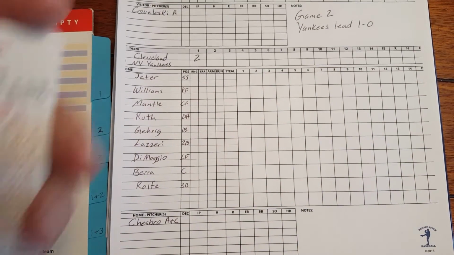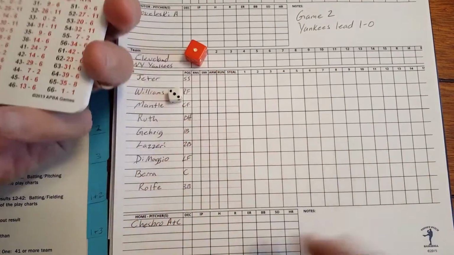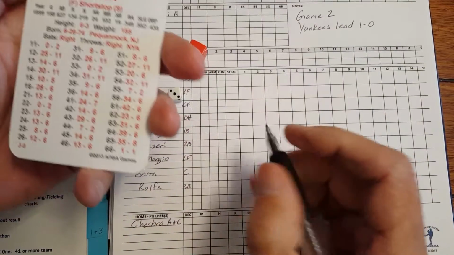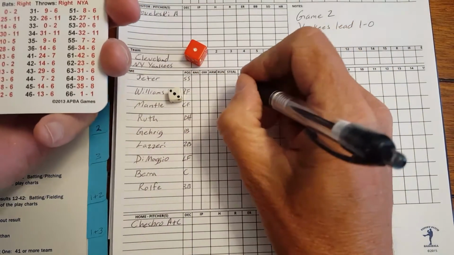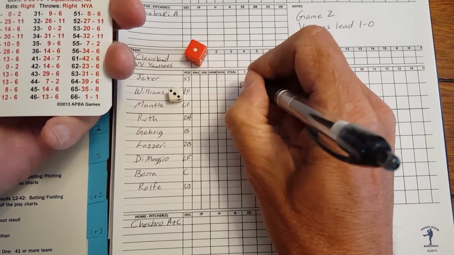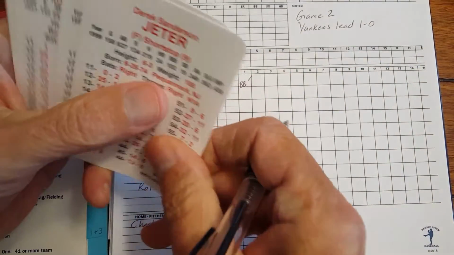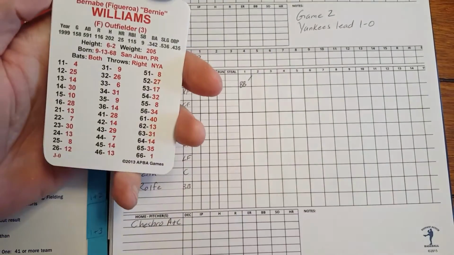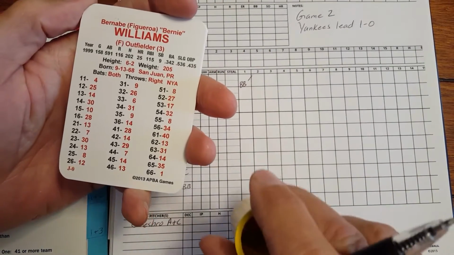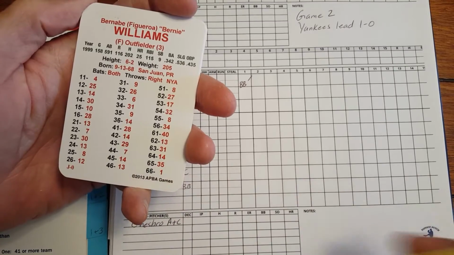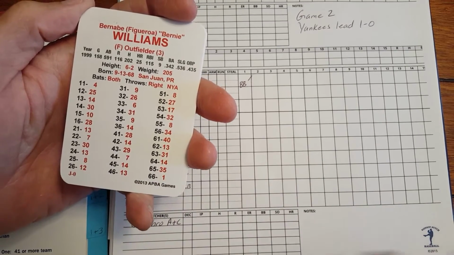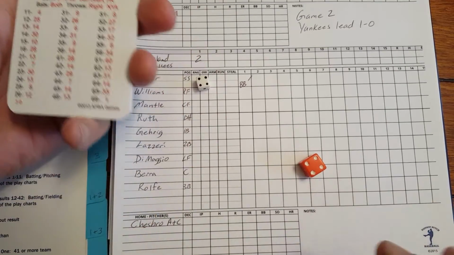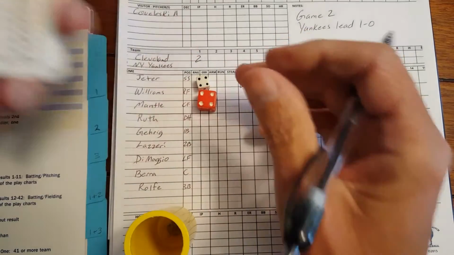So bottom of the first. Jeter to lead it off for the Yankees. And a 13, that's a walk. So man on, Jeter. He is not going to steal. Going to bring up Bernie Williams. A 44, that's a 7.